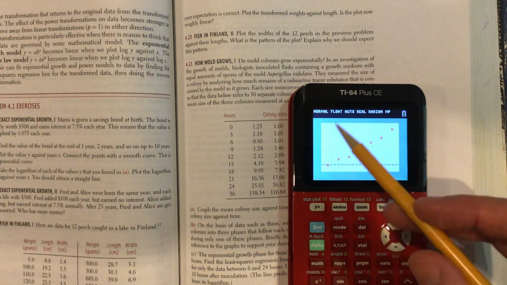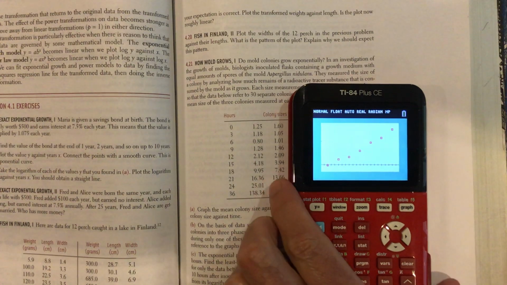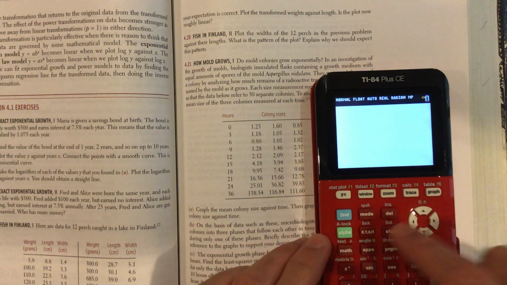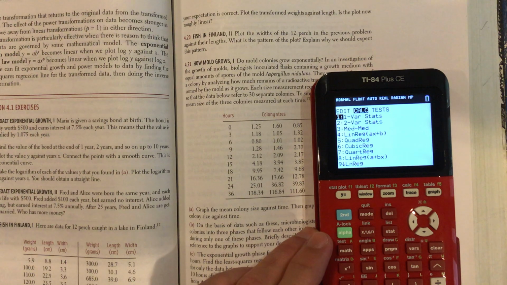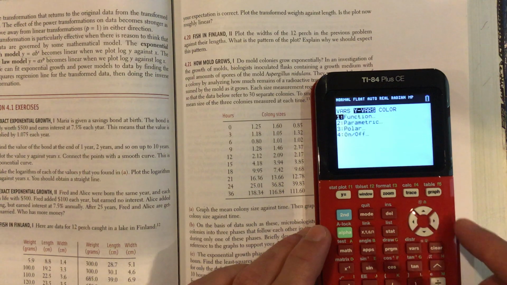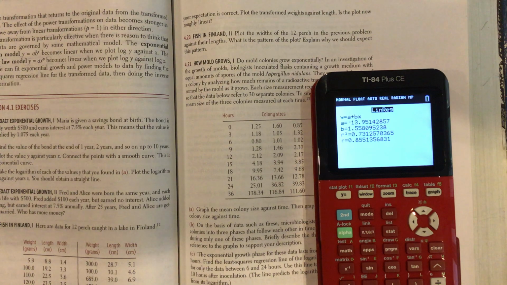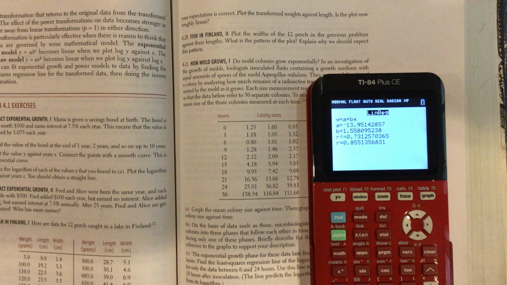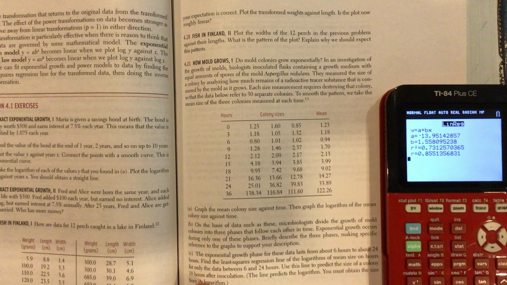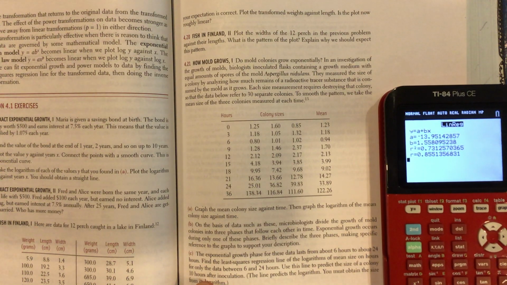Well, this is the log, right? And it looks pretty linear, so I like it. All right, so now we're going to do regression on that. There we go. Moderately strong positive correlation there. And we're going to use this line to predict the size of a colony after 10 hours.